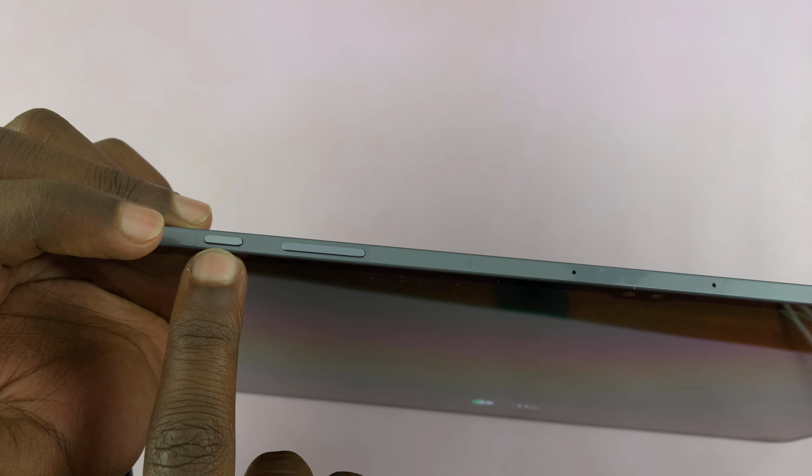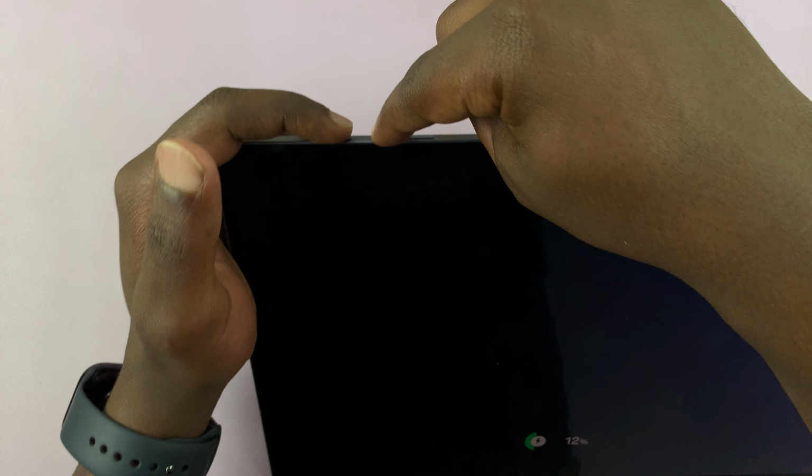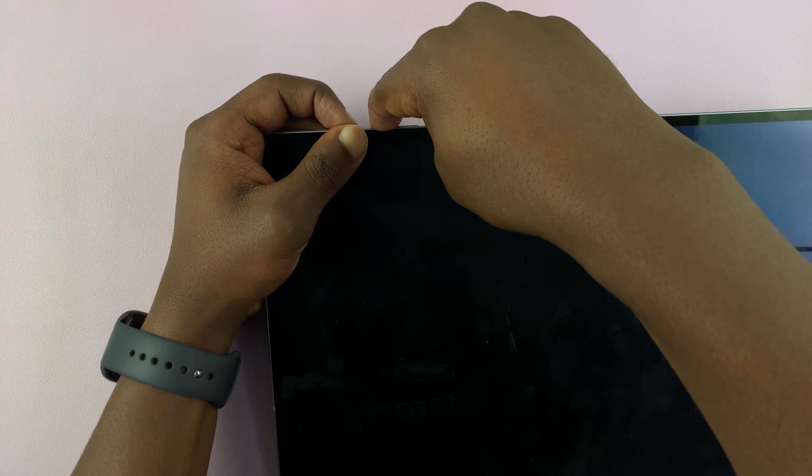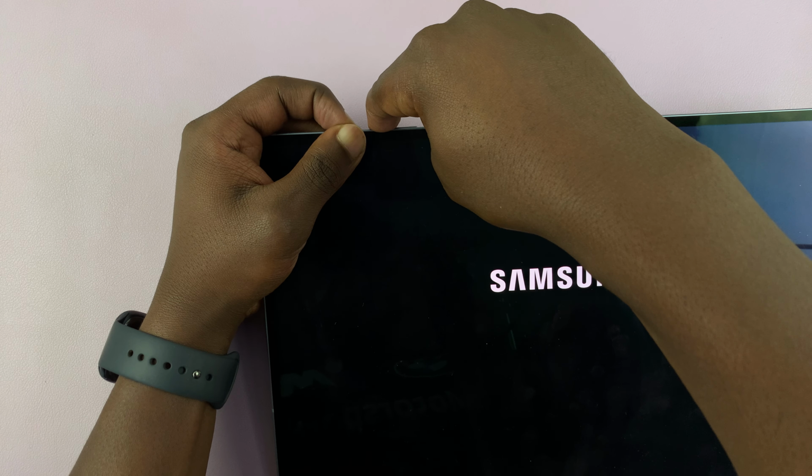So what you need to do is press and hold the power and volume up buttons simultaneously, right? So let's press and hold. Let's do this together. So power and volume up. Press and hold. So 1, 2, 3, go. Press and hold together. Just keep holding. Keep holding. Samsung logo appears.